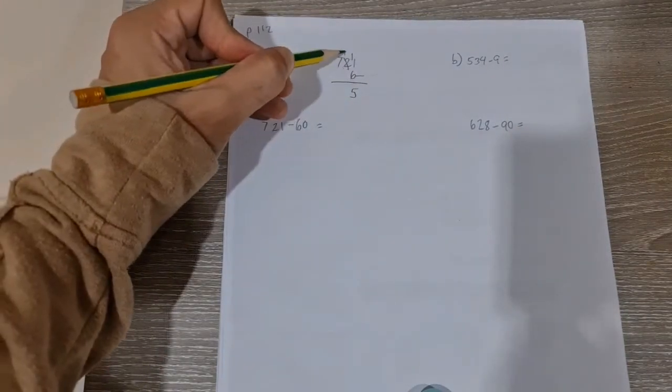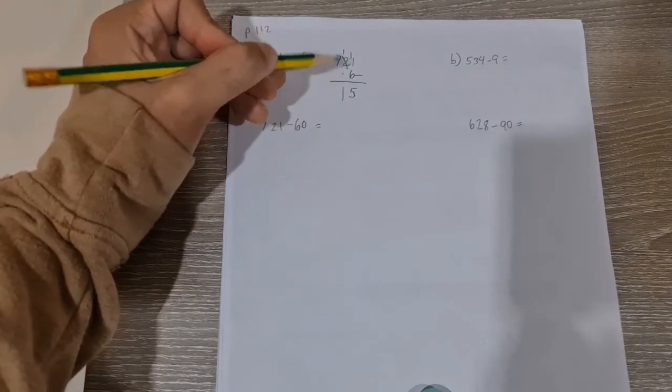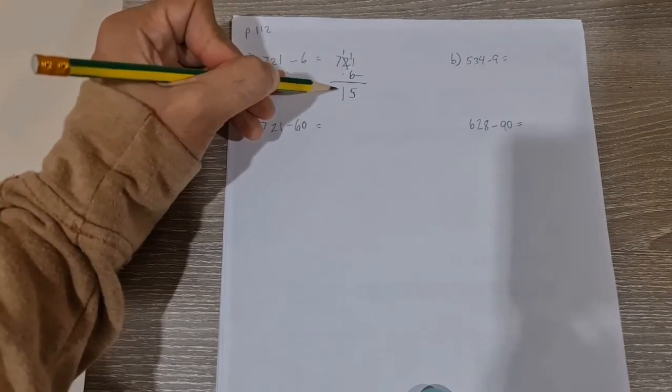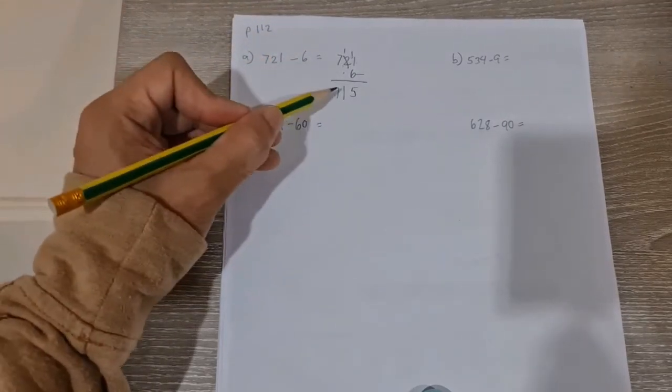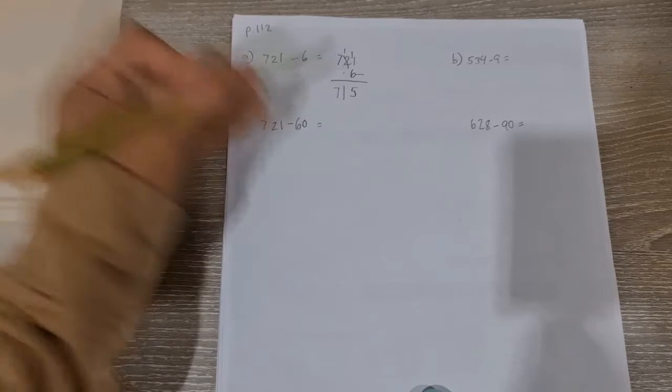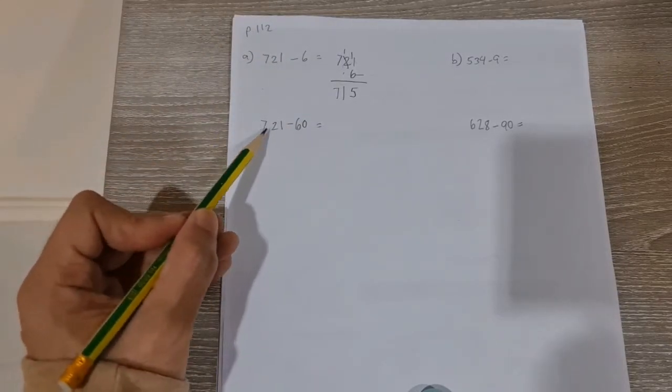Now we bring down 1. 1 minus nothing is 1. And 7 minus nothing is 7. So the answer is 715. Let's do the next one.